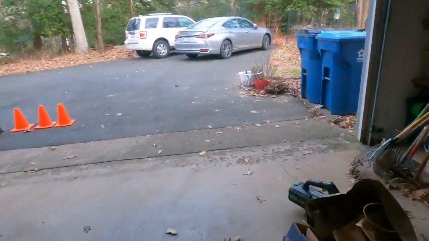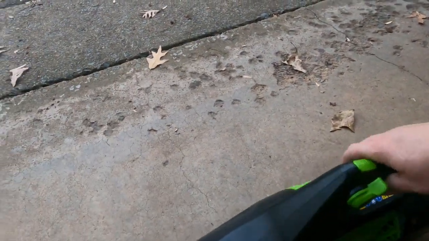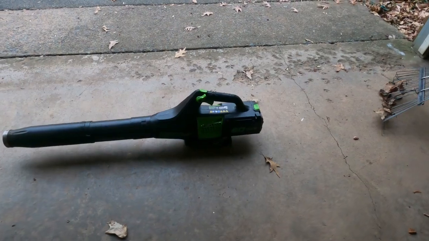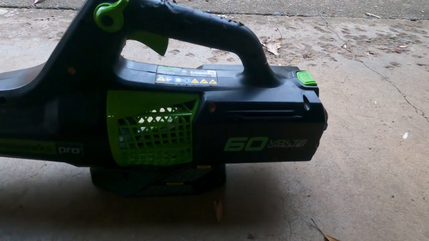Oh my goodness, I almost forgot to show you guys the, what is it called? The leaf blower. Right here, this is the charger, Greenworks Pro. And then let me take you outside to show you the actual blower. And here you go. Okay. That's the little leaf blower that I use. Little Greenworks Pro 60 volt lithium battery.